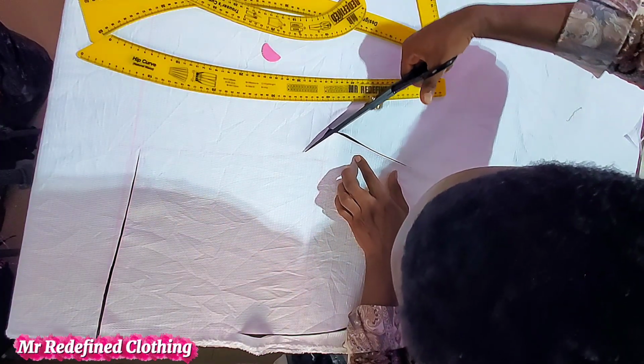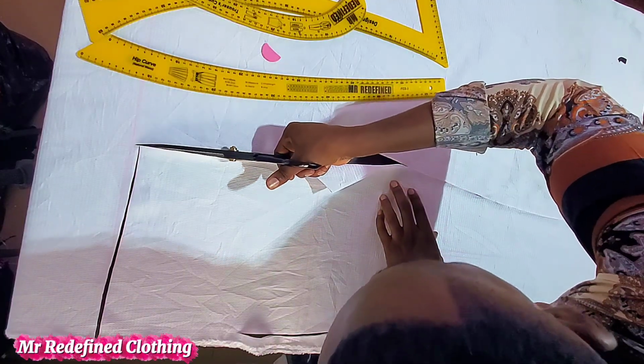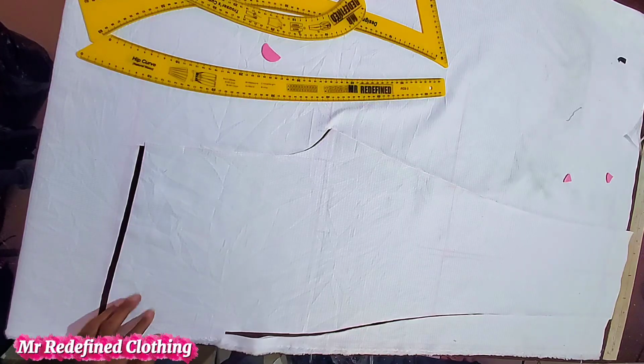Don't be in a haste. Take your time. Go gently. Don't be in a haste. Everything must fall in place. You cut it out. Then give a knot at once.